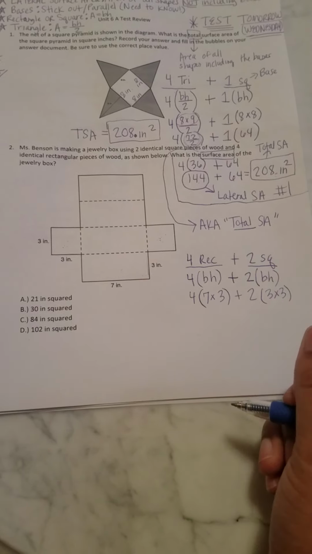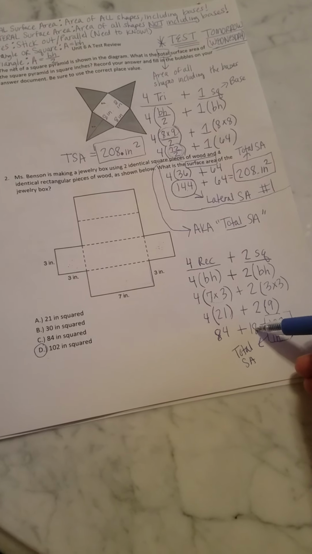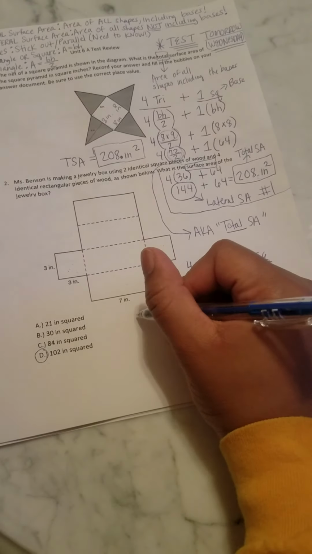Now, if they were looking for the lateral, I would take out the bases, so I would then do 102 minus the squares, which is 18. So just in case they were asking for that, I would do 102 minus 18, and I would get the 84 that I had for the rectangles in the first place, and that would have been my lateral. Okay, which is the same as that.